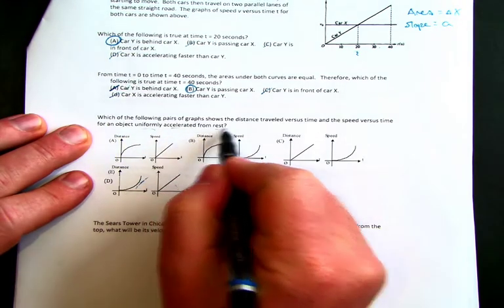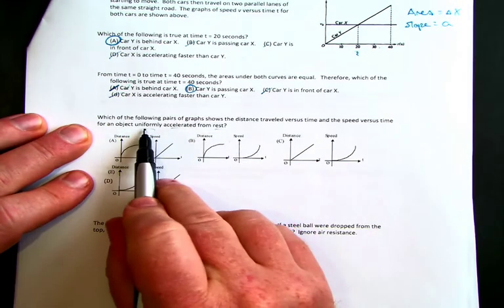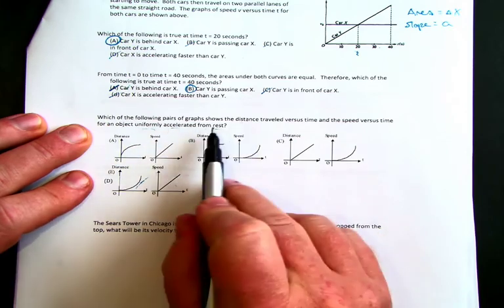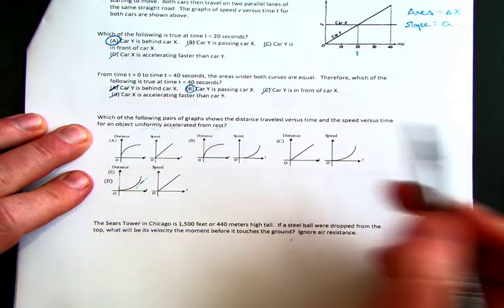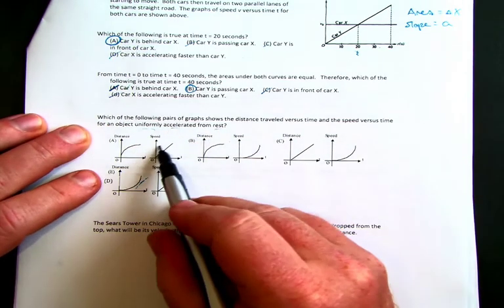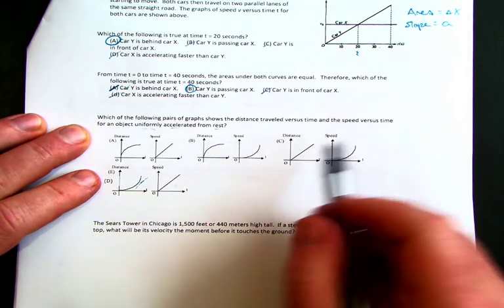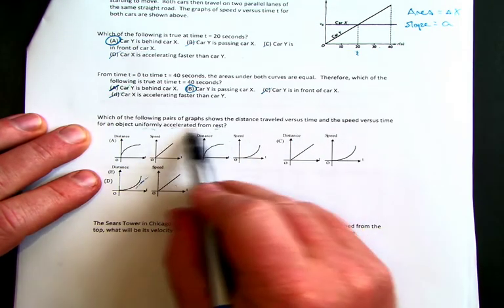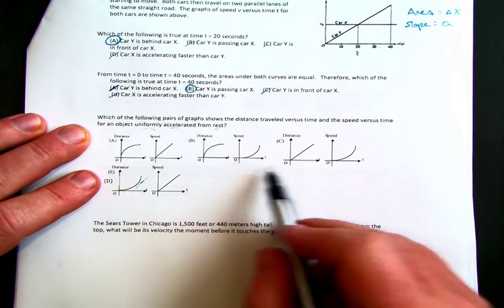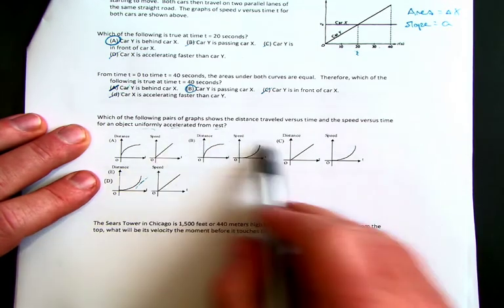So uniformly accelerated means that its acceleration is constant and it started with an initial velocity of 0. So right off the bat, I have a speed graph. Do all of these start from 0? Let's use that. That'll be the easiest way. That one does, that one does, that one does. So I can't use that. They all pass that test.